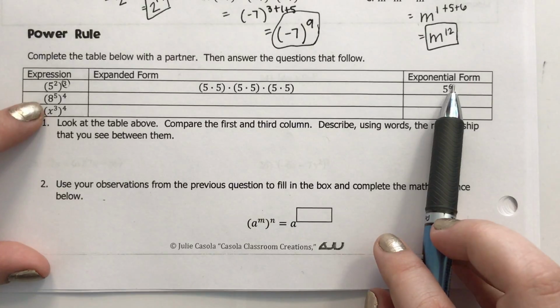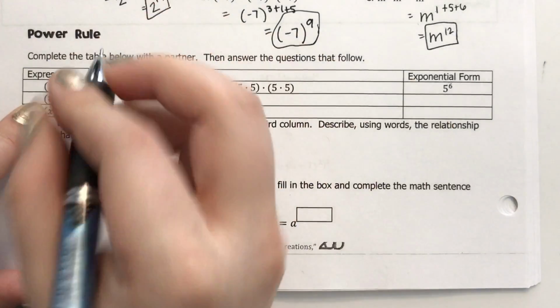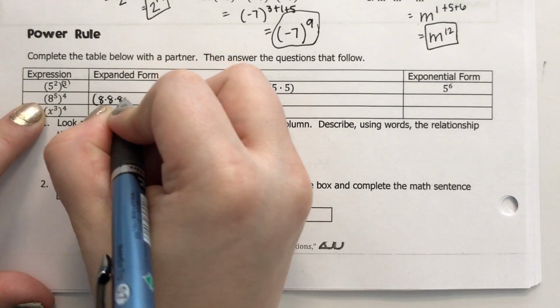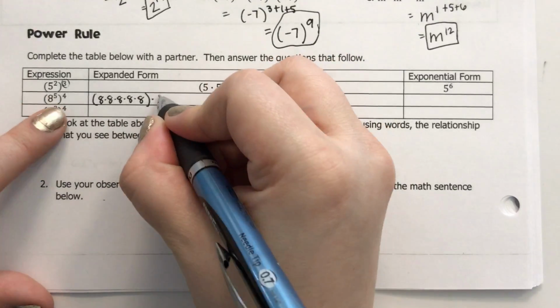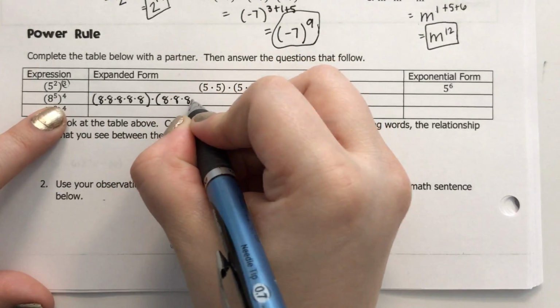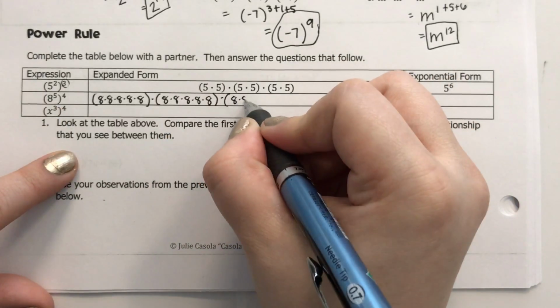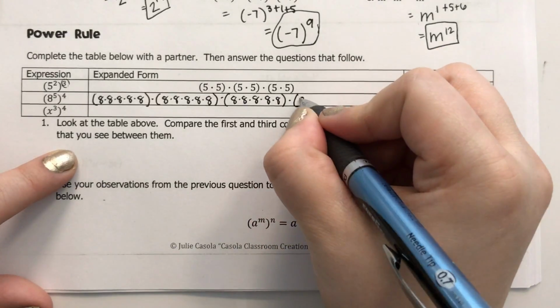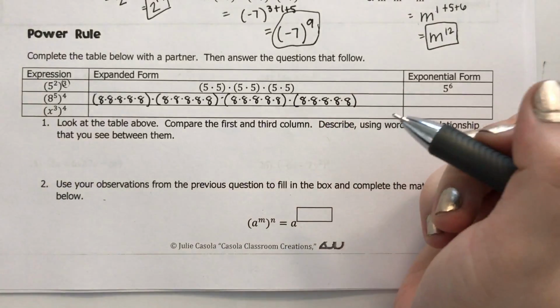So let's see if we can't do that with 8s. Okay, this is going to take up a lot of room, so you might want to write small. So we have 8 to the 5th, 8 times 8 times 8 times 8 times 8, and we're doing that 4 times. 8 times 8 times 8 times 8 times 8 times 8 times 8 times 8 times 8 times 8. And then one more, 8, 8, 8, 8, 8.